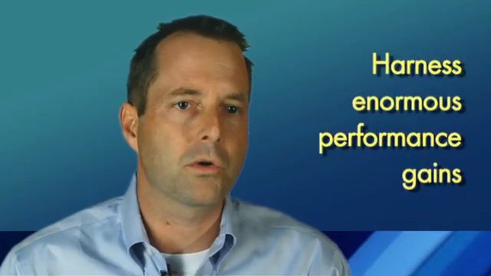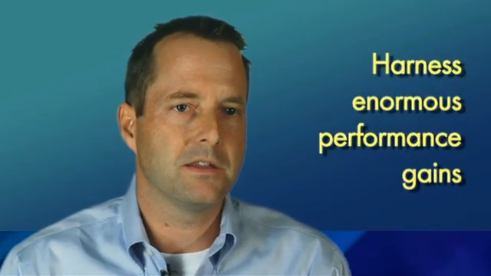SciComp was one of the first companies in the field of computational finance to really fully embrace GPU computing. They developed a package that lets their customers very, very quickly have enormous performance gains in their derivatives pricing models without having to go and do hand coding and hand tuning and understand the GPU architecture. It's really an extremely powerful package.